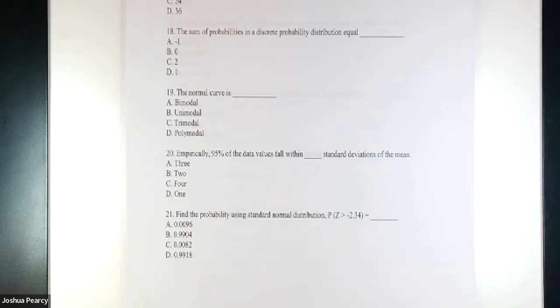Okay, so your guess was pretty good. I can't remember which one it is. Let's see. It is B. So you're looking at the area to the right of a negative z-score, correct? So obviously it's going to be quite large. If I would have said the probability of z being less than negative 2.34, it would have been A.